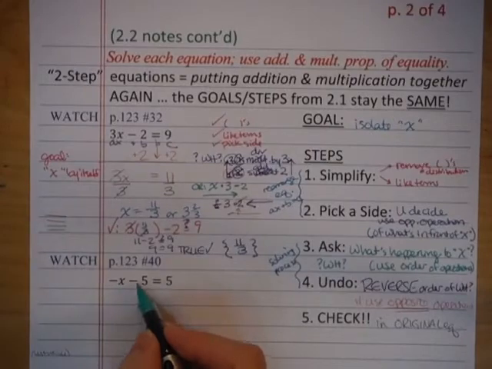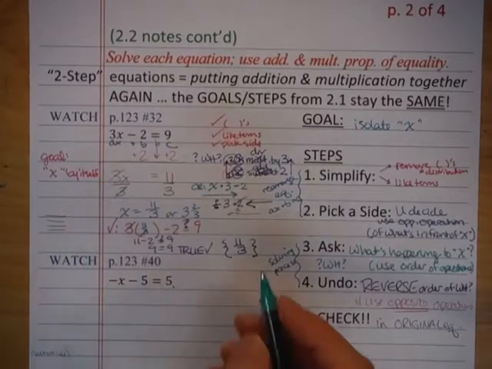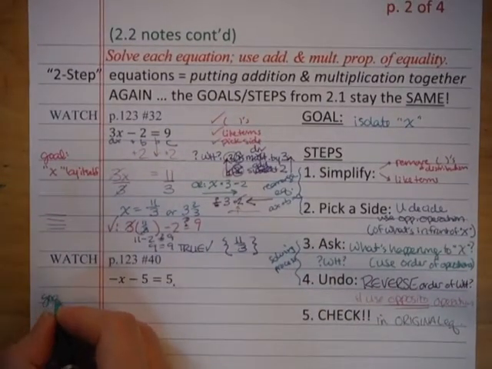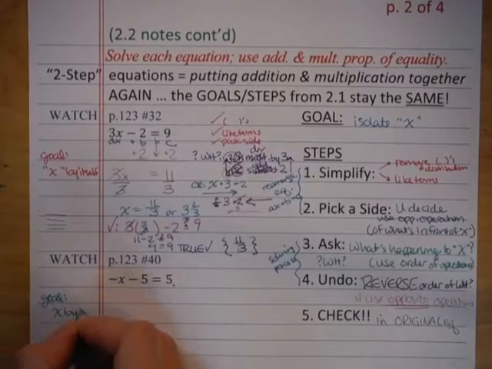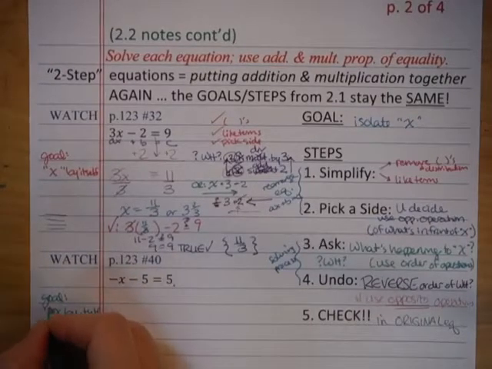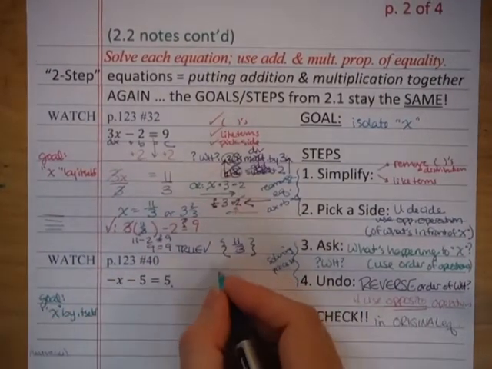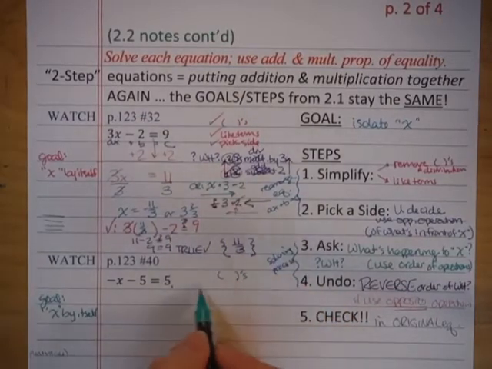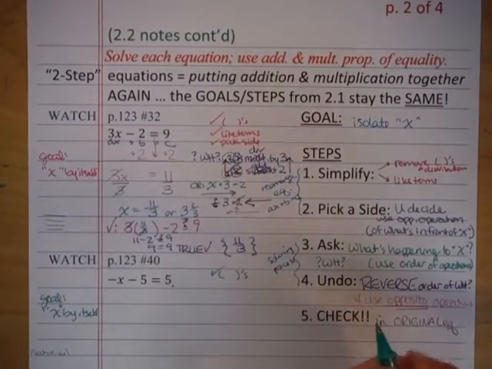Okay, let's do number 40 together. I've got negative x minus 5 equals 5. I check to see, oh, my goal is to get x all by itself, or whatever the variable is. In this case it is x. Are there any parentheses that I need to remove? Nope, done for us.